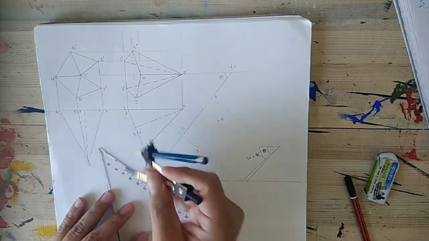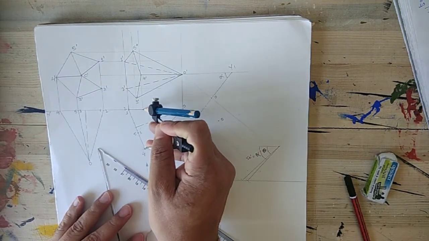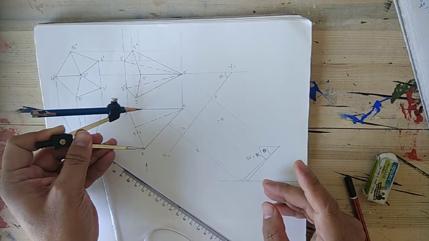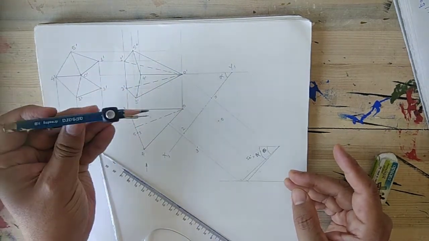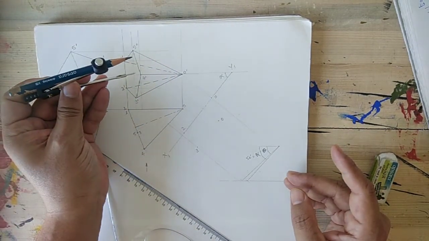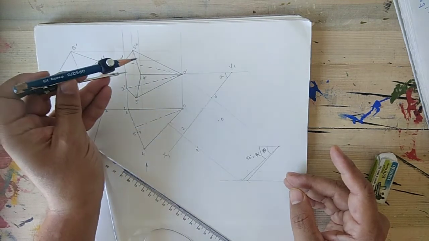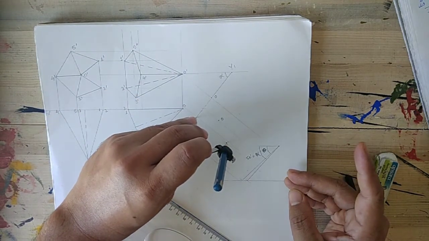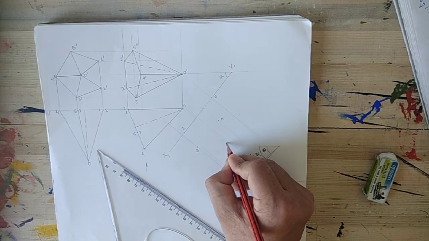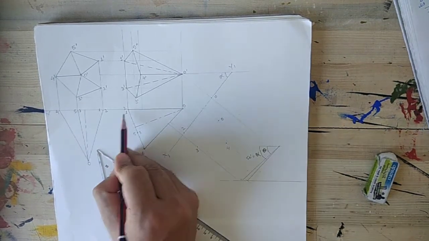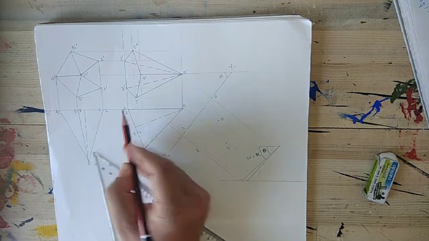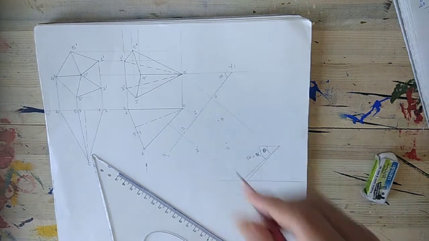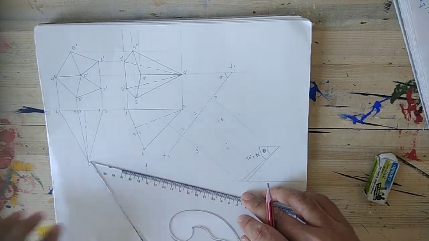Now measure 4. Again I'm saying, see, class, the distance of 4. Then this is the projection of 4. And see, class, 1 and 2 are both lying on the reference line, so point 1 is also on the reference line. Now join.